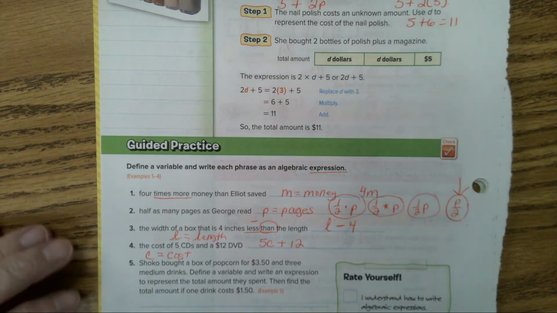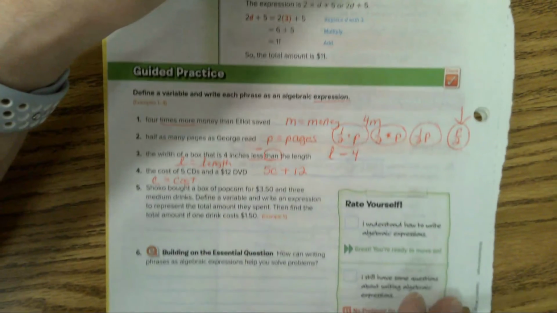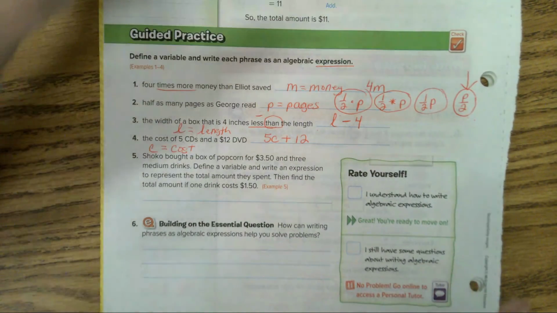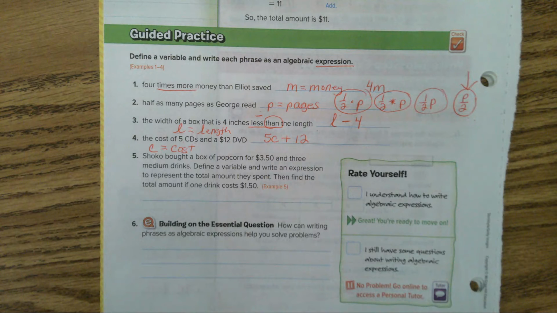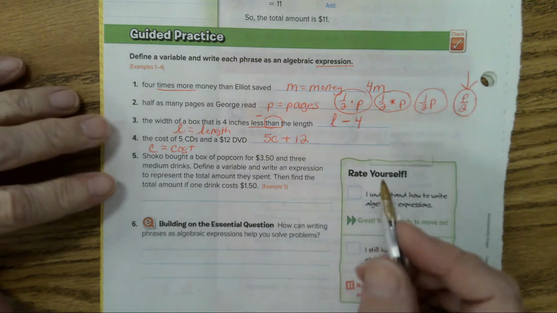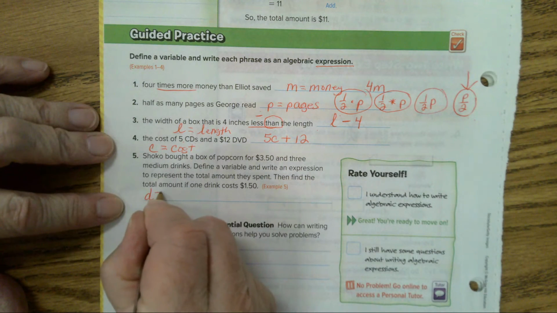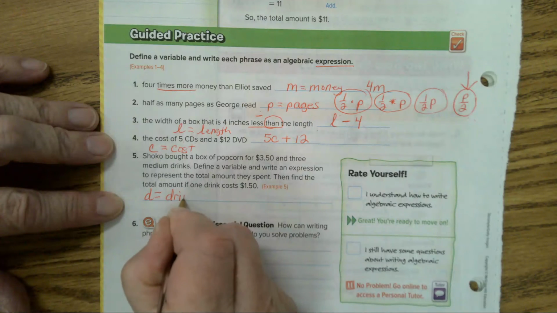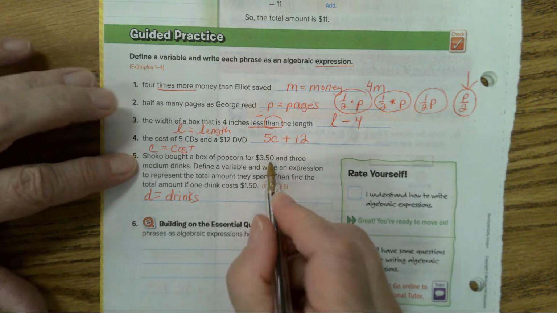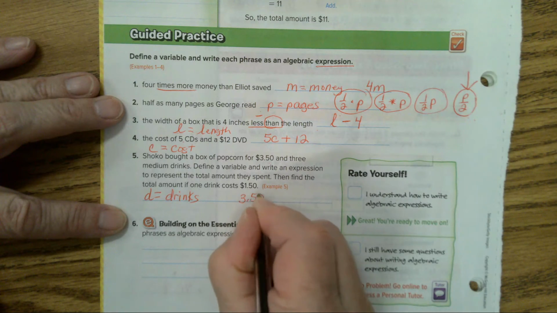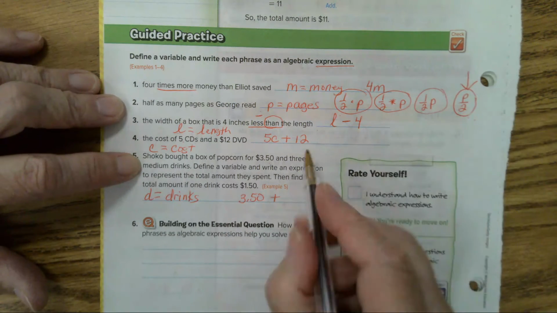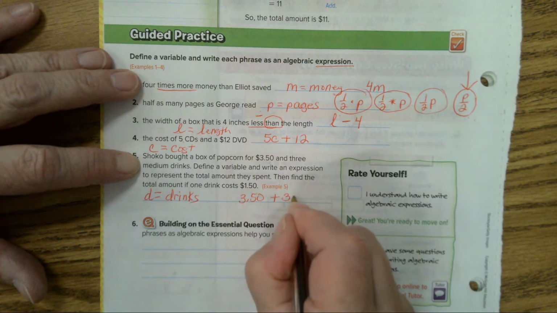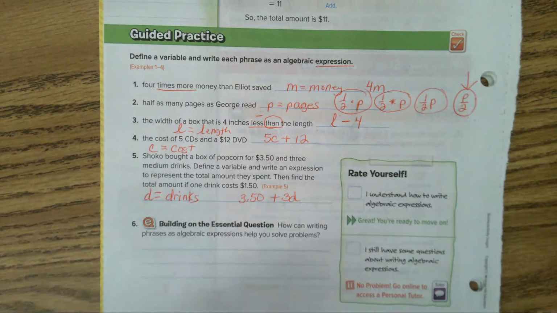Shoko, I'm not sure how you would say her name or his name, bought a box of popcorn for $3.50 and 3 medium drinks. Define a variable and write an expression to represent the total amount they spent. Okay, I'm going to use D equals drinks, okay? The variable D equals drinks. So we have the popcorn, which is $3.50, plus how many drinks did they have? 3D, 3 drinks. See that expression? That says 3 times D. Now, if 1 drink costs $1.50, what's our answer?